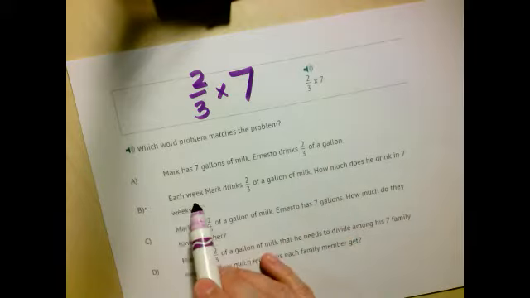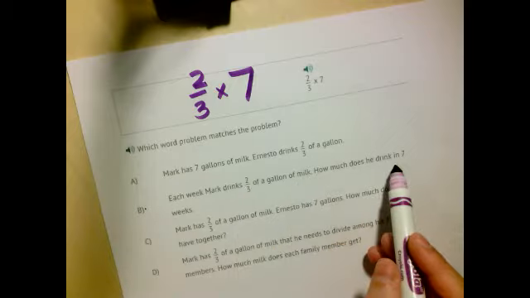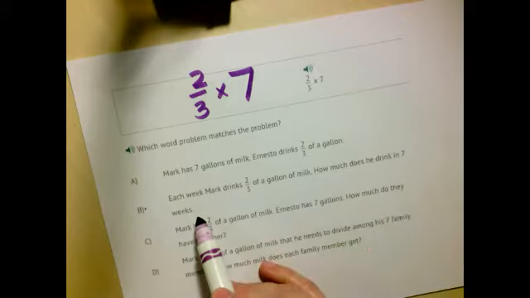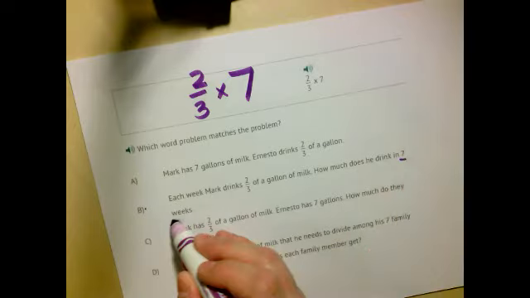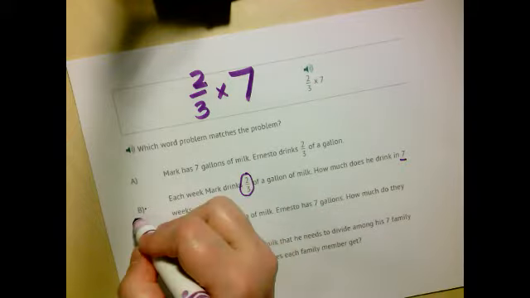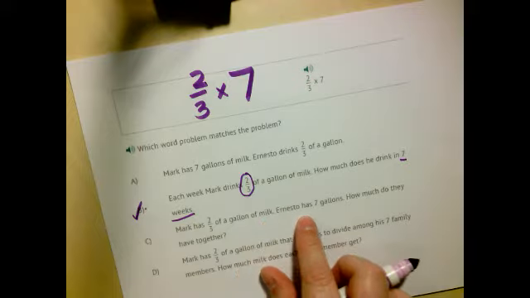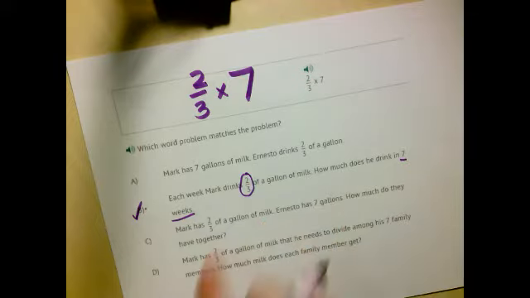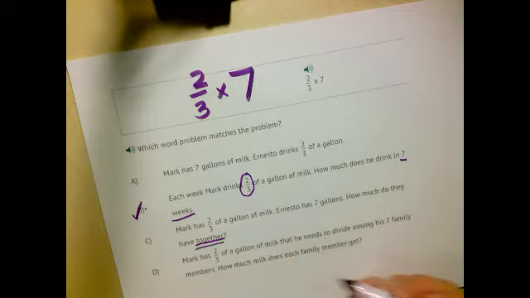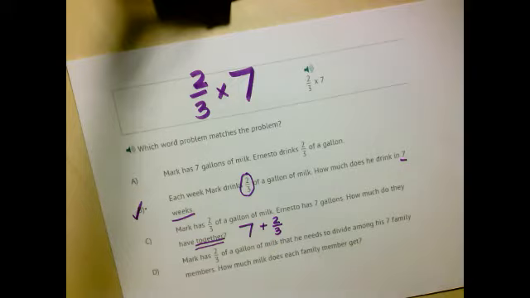So B says, each week Mark drinks 2/3 of a gallon of milk. How much does he drink in 7 weeks? Well, that's 7 whole weeks, and each week he drinks 2/3. So that looks like a pretty good choice. Let me read the other ones. C: Mark has 2/3 a gallon of milk. Ernesto has 7 gallons. How much do they have together? Well, together, remember, is a great signal that I am going to be adding. So that's not the problem I need.